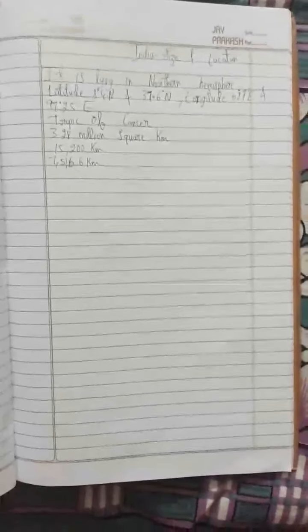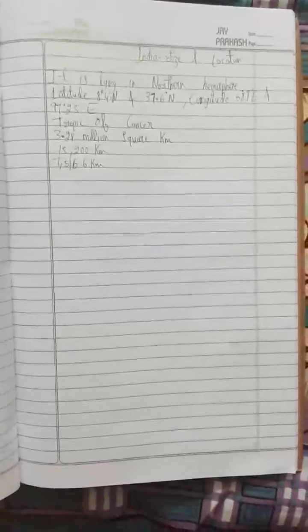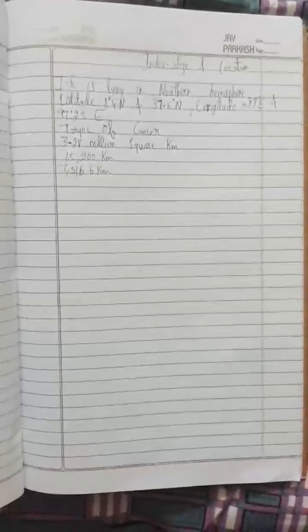So, if we come to the size of India, the land mass of India is an area of 3.28 million square kilometers, and India's total area is around 2.4%. 2.4% is the geographical area of India compared to the whole world.